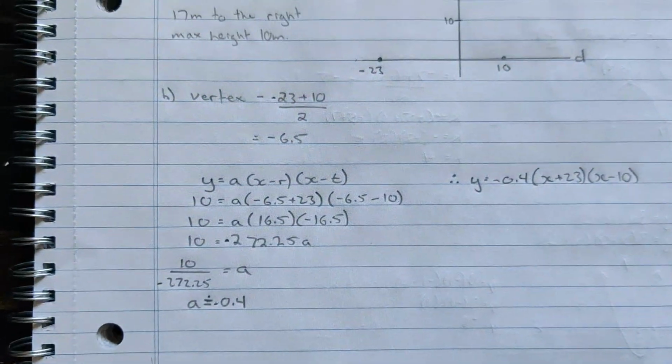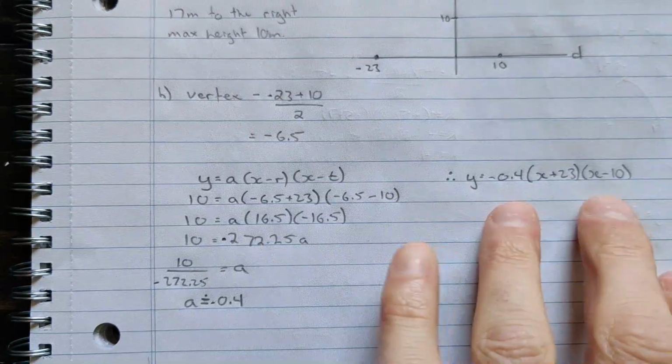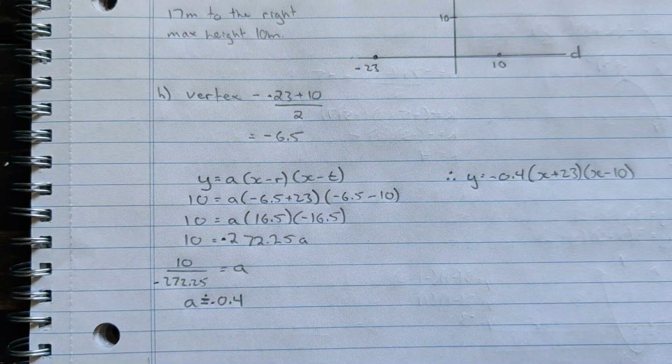In the next unit, which has been posted, I posted the whole unit. It's not a rush thing, it's just up there for those of you that are ready. We'll see why, and we'll do some solving of these quadratics when they're in zeros form and factored form.